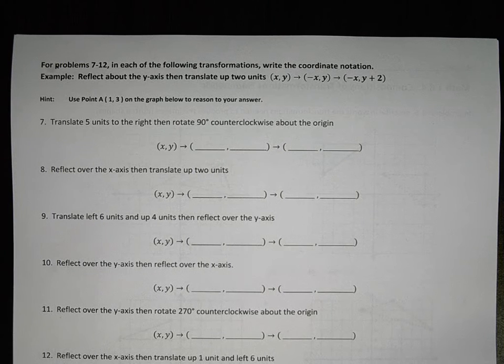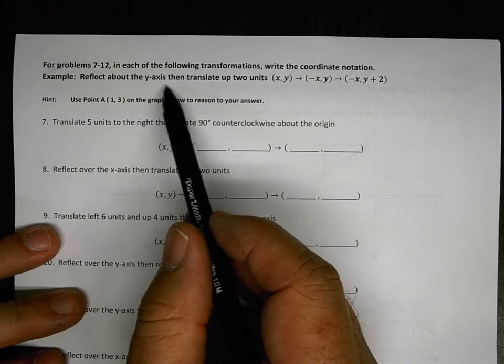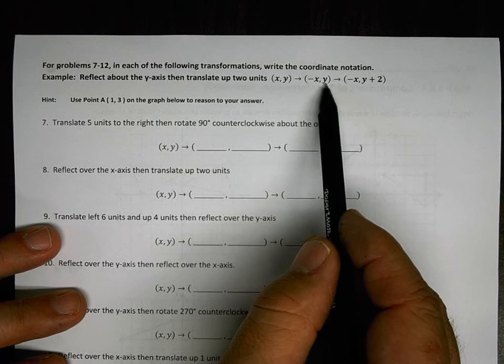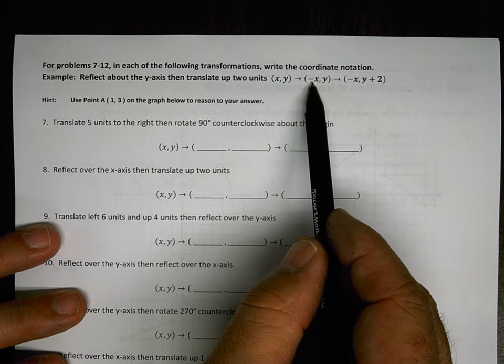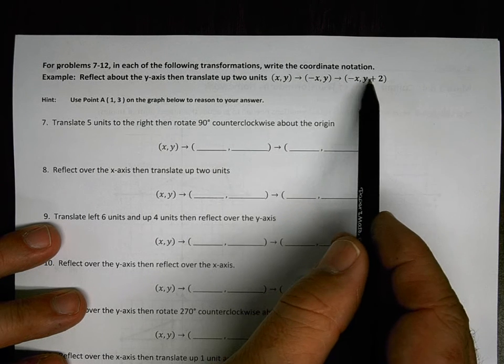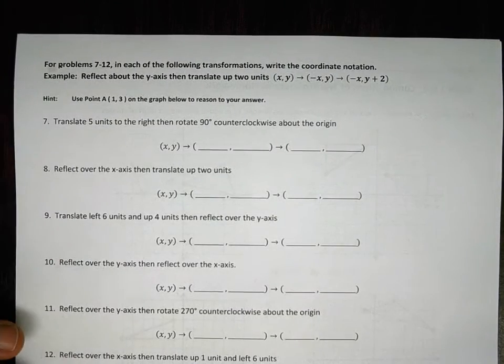Alright, so example: reflect about the y-axis, then translate up 2 units. If we're going to reflect about the y-axis, we know our rule is y stays the same and x becomes the opposite. And then if we were going to translate it up 2 units, our x value would stay the same and we just go y plus 2. So that's what we're working on today, 2 transformations.